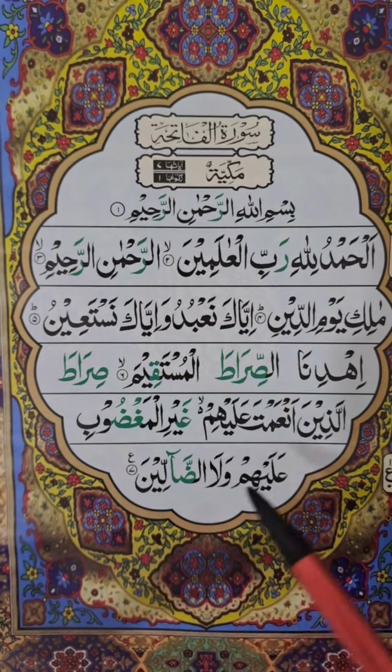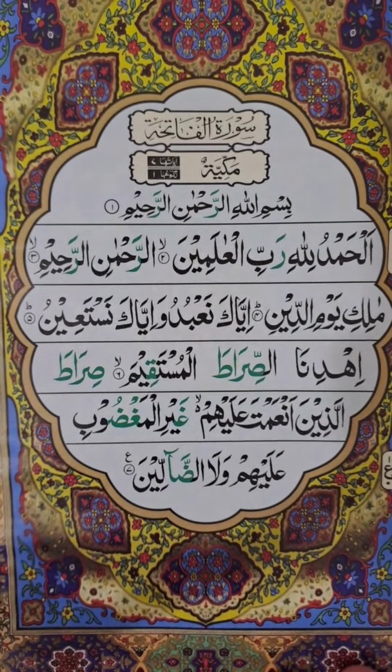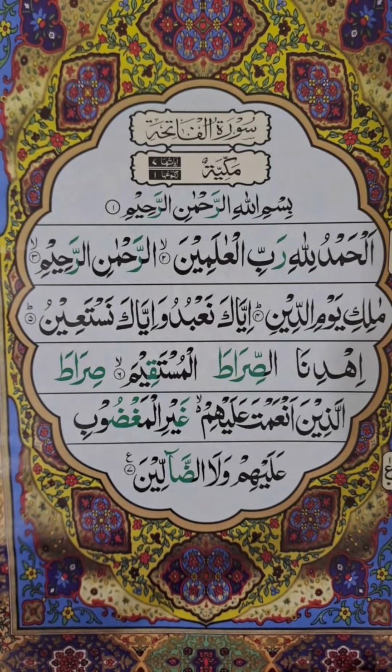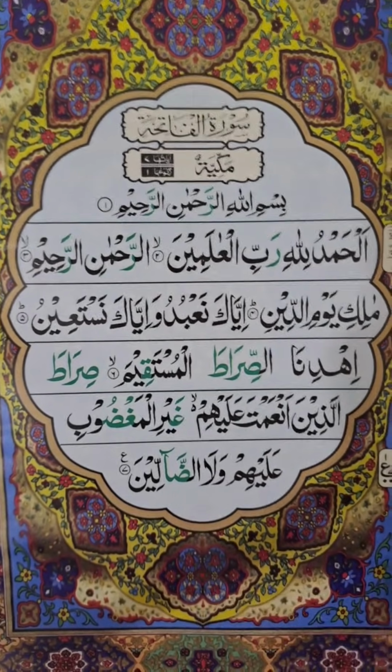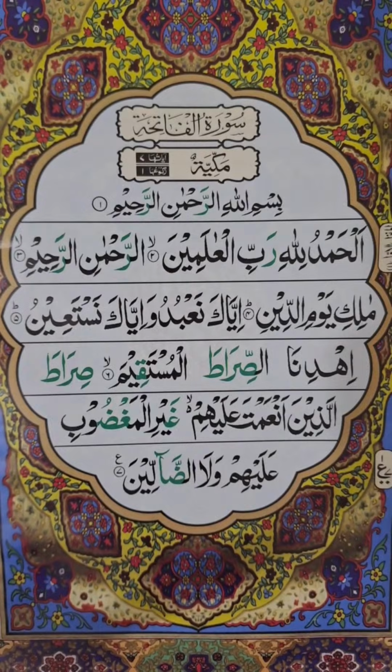Ameen. So this was the end of Surah Al-Fatihah. Now we are starting Surah Baqarah. And before I move to Surah Al-Baqarah, if you have any questions regarding this, please let me know. And so many rules will be repeating again, so I will be explaining again, inshallah, also.